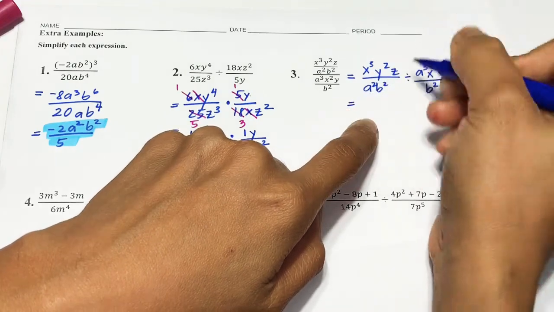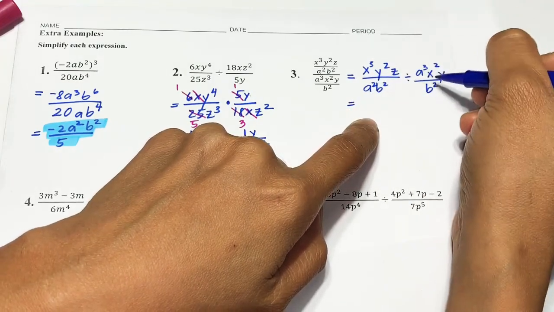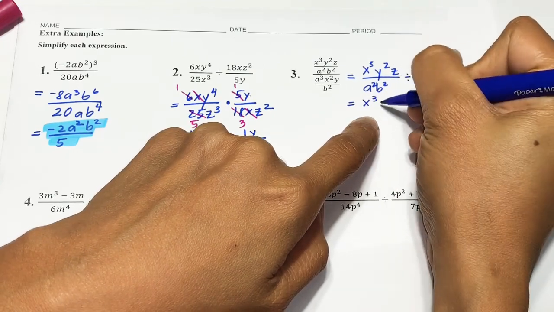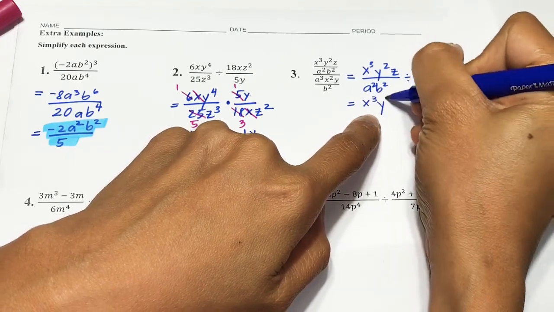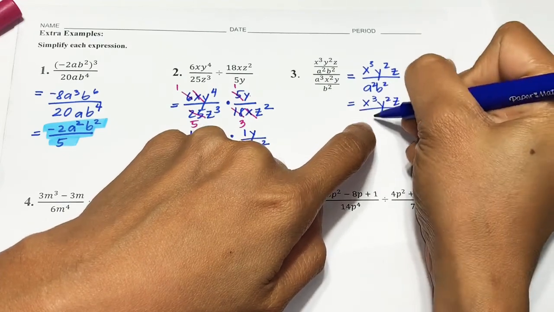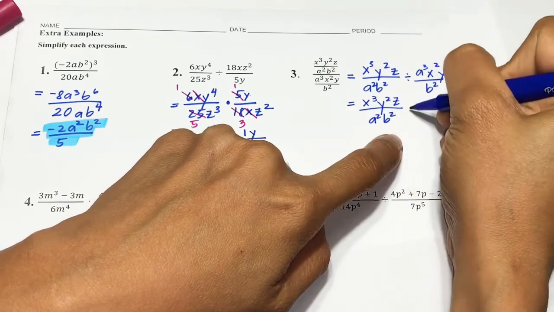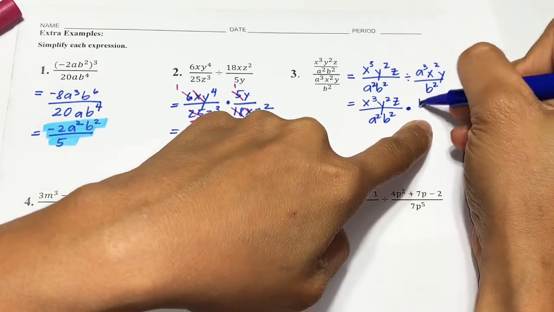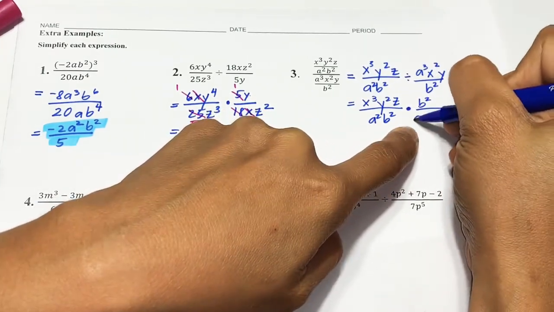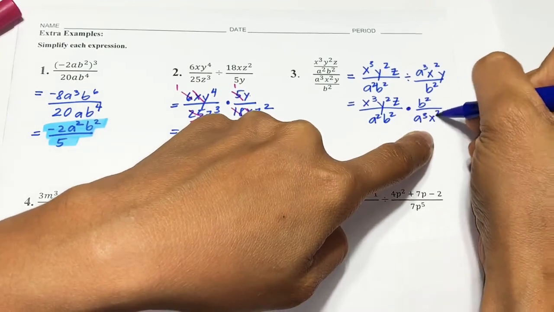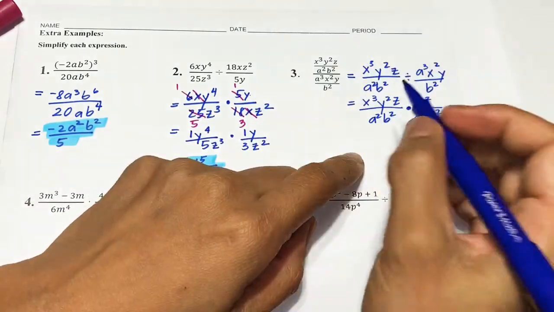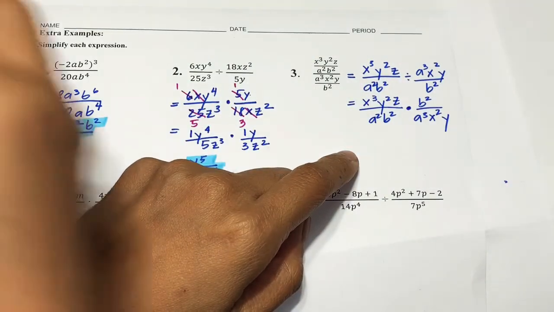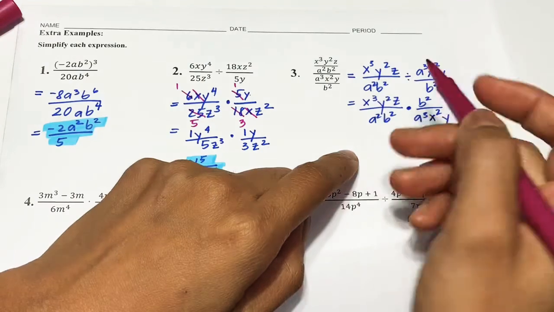So when you divide, you multiply by its reciprocal. The first fraction stays as is, a squared b squared. Now we're going to change it from divide to times by its reciprocal: b squared over a to the 3rd x squared y. Again, you can multiply first, or you can reduce first. Like I said, I like to reduce first.